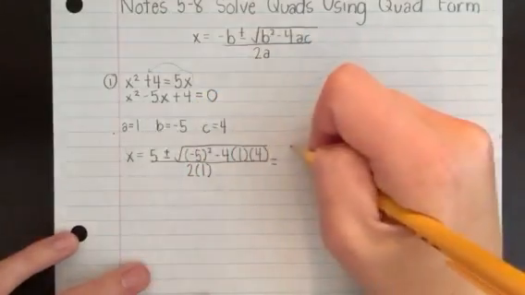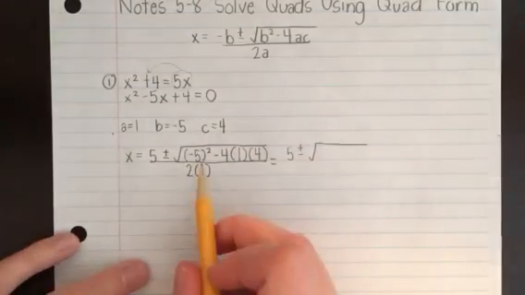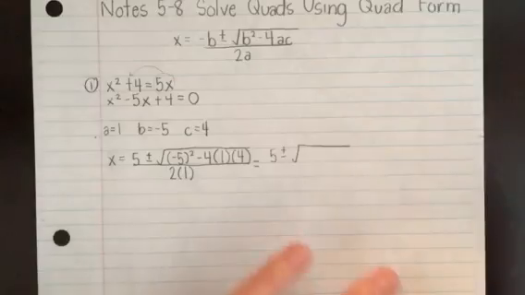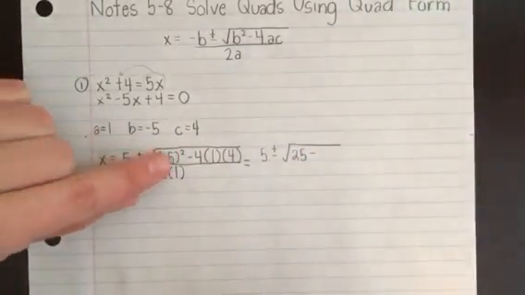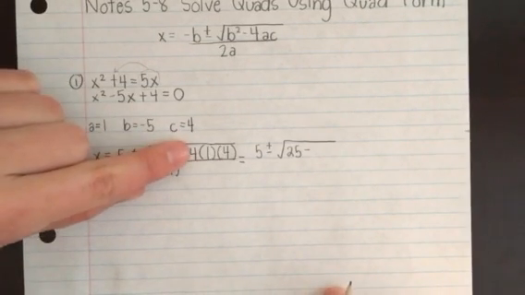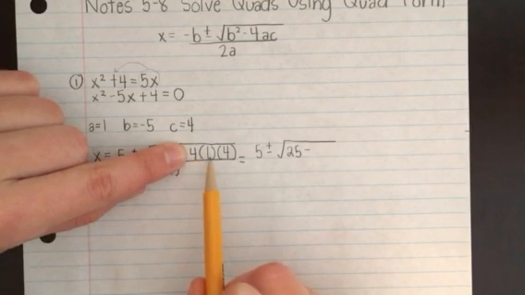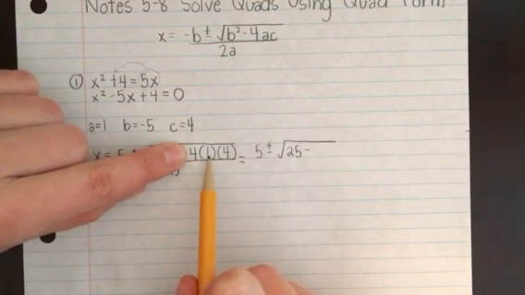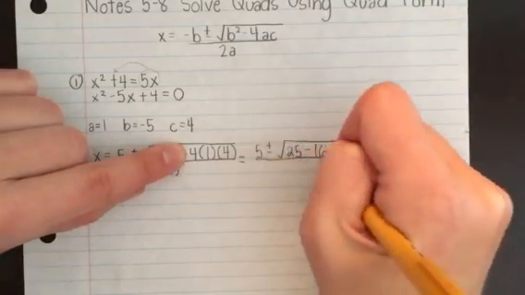Okay, so your first step to simplify is going to be 5 plus or minus. What I always want you to do first is square that, so that's going to be 25, minus. I'm going to write the minus, which means I'm forgetting about it because I'm rewriting it. Now, I always want you to multiply 4 times 1 times 4. 4 times 1 is 4, and 4 times 4 is 16, so it would look like that.